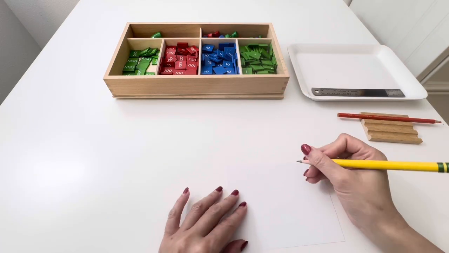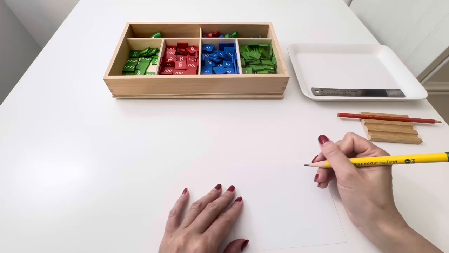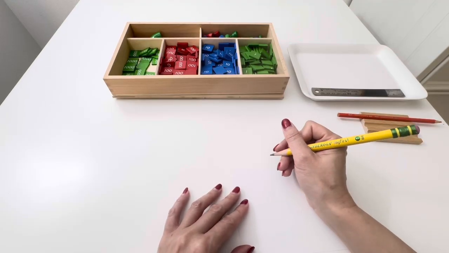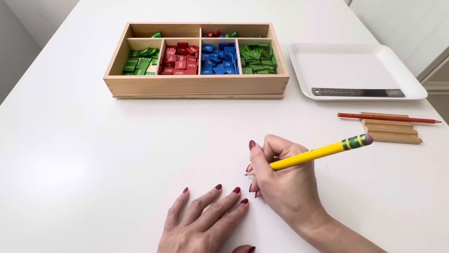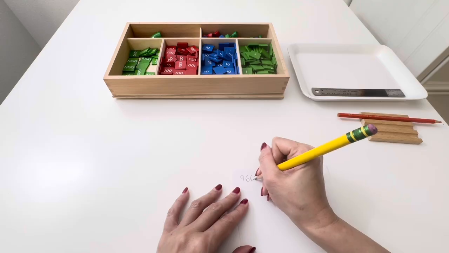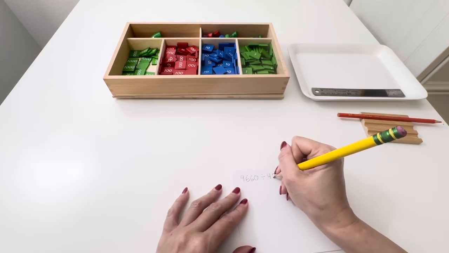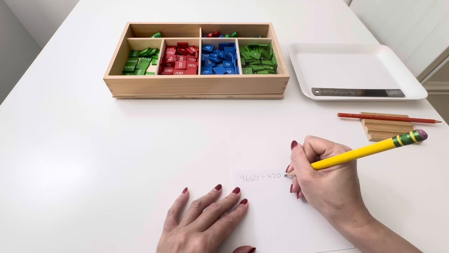Okay, we're going to do the division with the missing unit in the divisor. Okay, let's write down the operation. 9,660 divided by 420 equals.